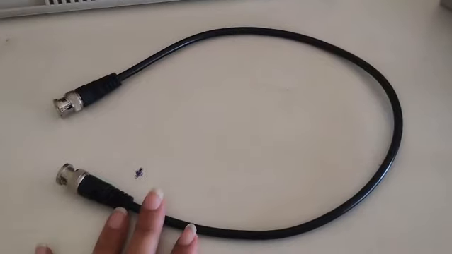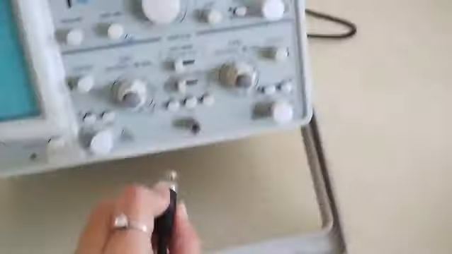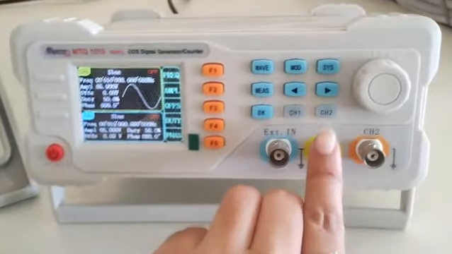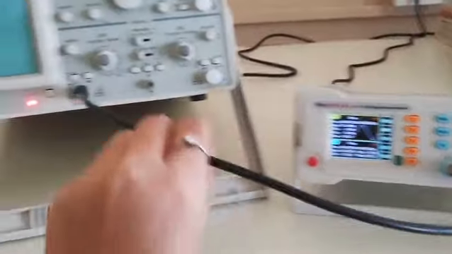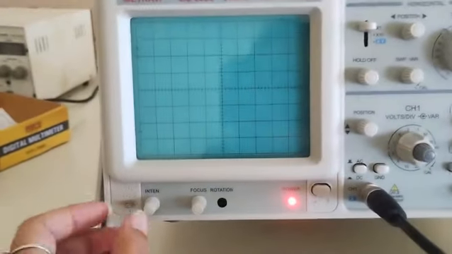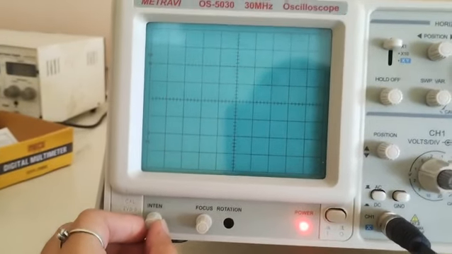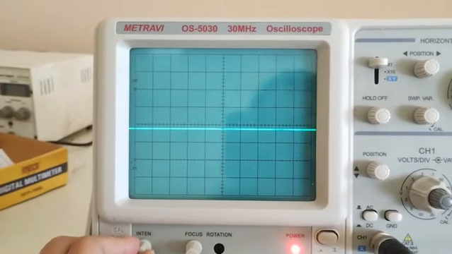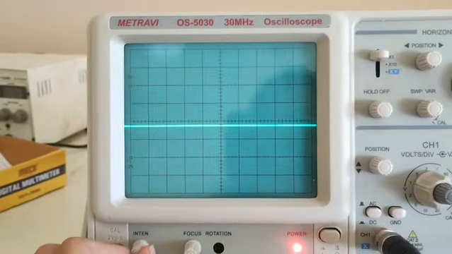You can see here, this is a BNC to BNC cable. We just have to plug it into channel 1 and to our function generator. So now I have connected this cable, and here you are seeing the display. I am increasing the intensity and the reference line is showing.